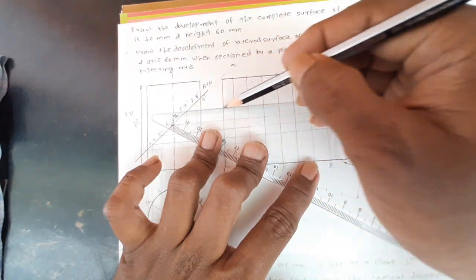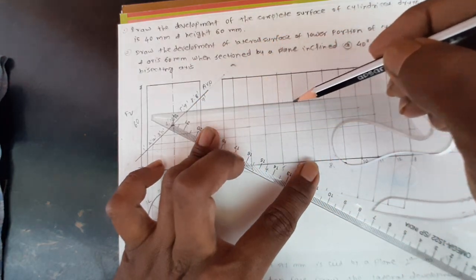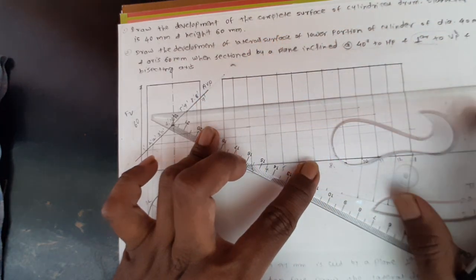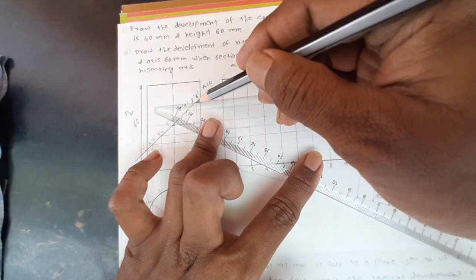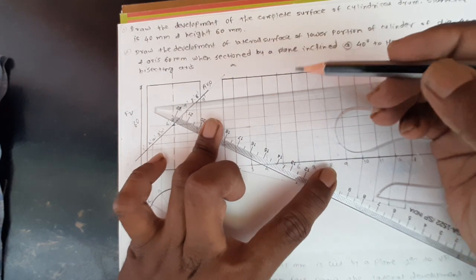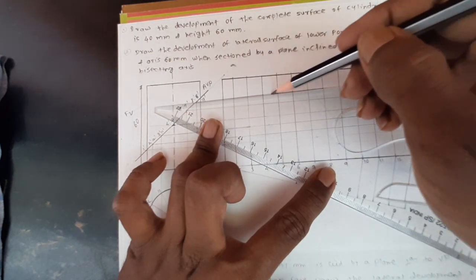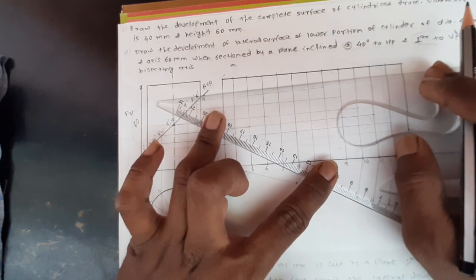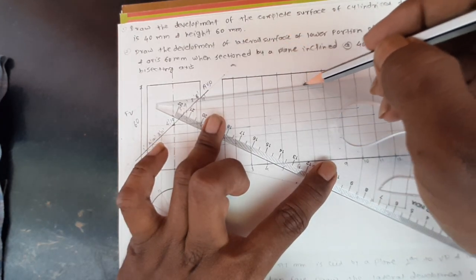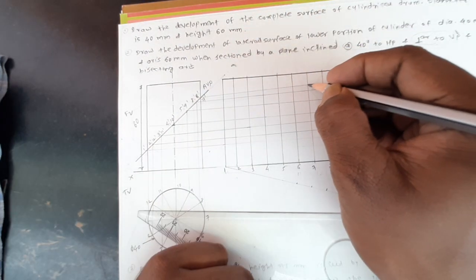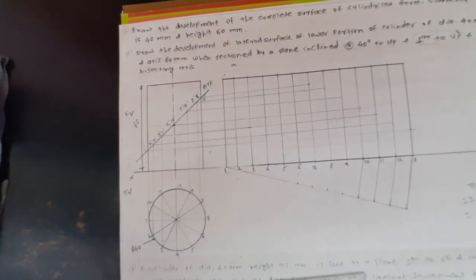Similarly for 5 dash up to 5 and 9. So here 5, 9, 8 and 6, so it is up to the 8, and the last one is 7 dash up to the 7. So mark all those points.